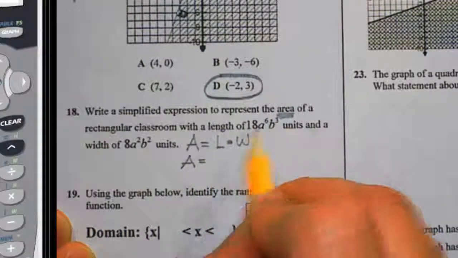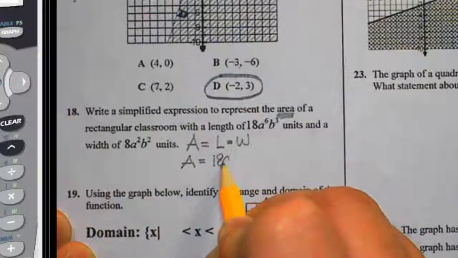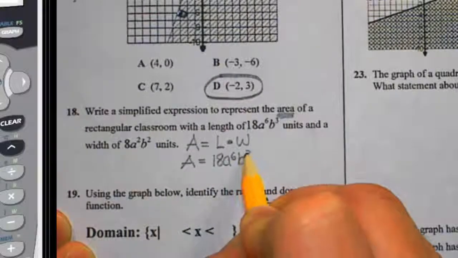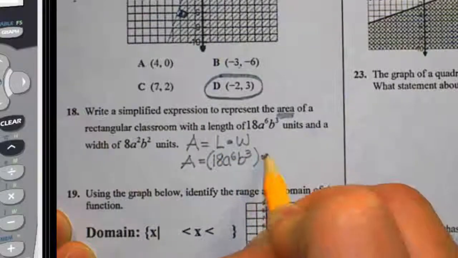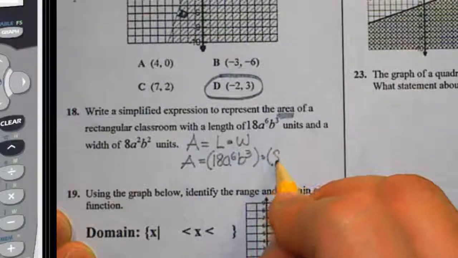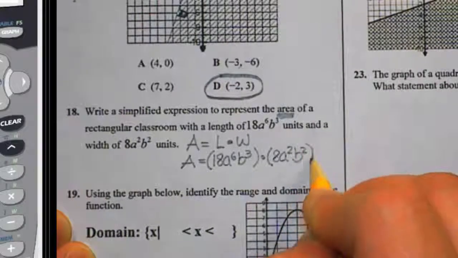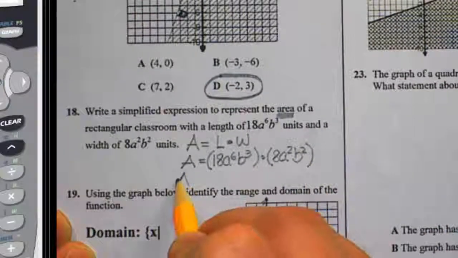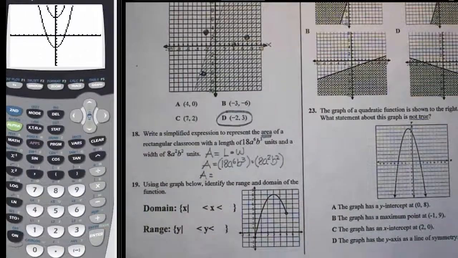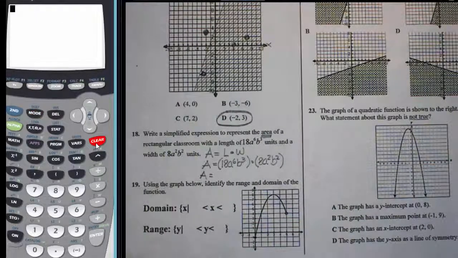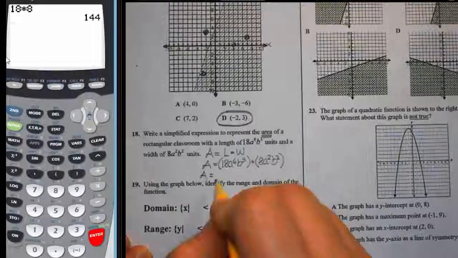The length, according to the problem, is 18 a to the 6 b to the 3rd, and we're going to multiply that by the width, which if we substitute, would be 8 a to the 2nd b to the 2nd. Now, using our calculator, let's get out of the graph mode and press second quit, and let's do the multiplication. 18 times 8 equals 144.